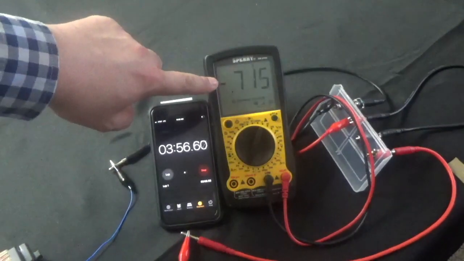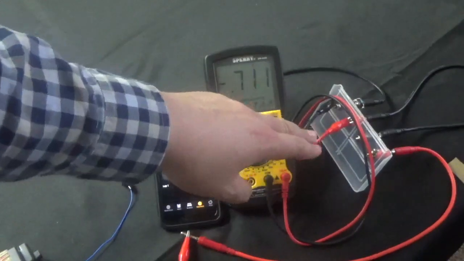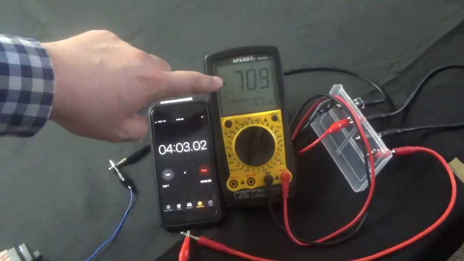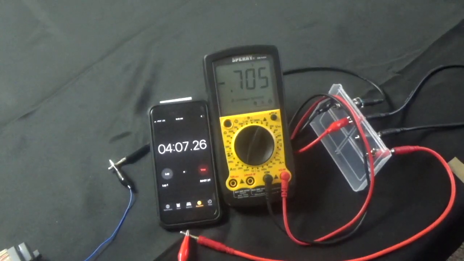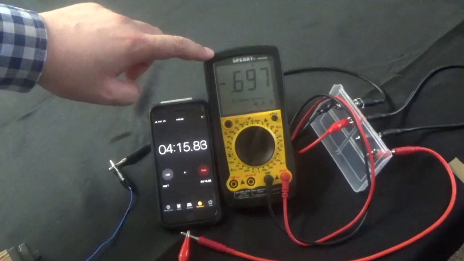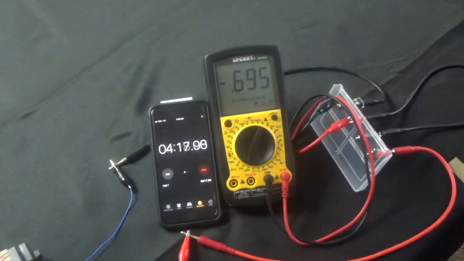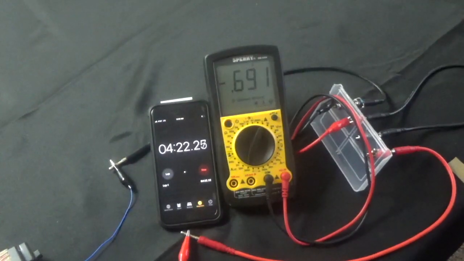Don't care about this minus sign, because I need to reverse these two terminals here, but don't care about it right now. Yeah, that's good. It's still dropping, it just needs longer time. We can't consider this as a zero, but if we achieve, for example, 0.4 or 0.3, that would be great.